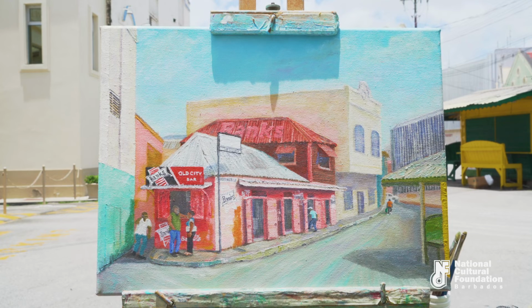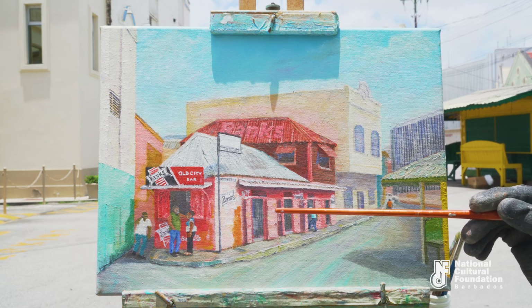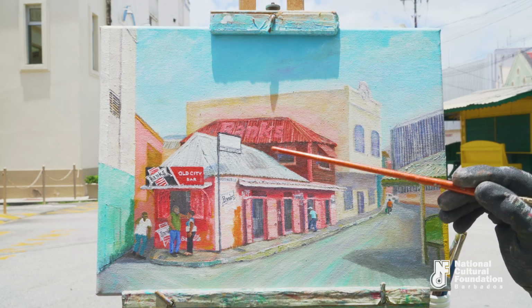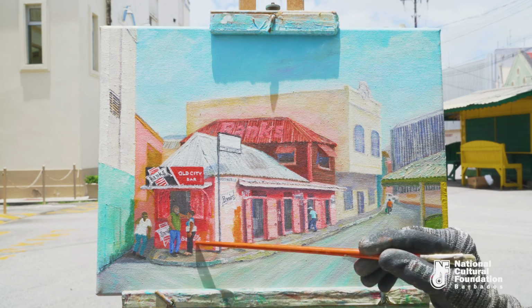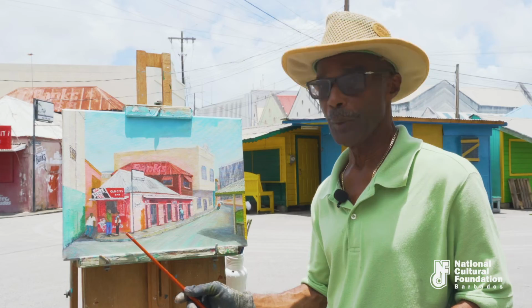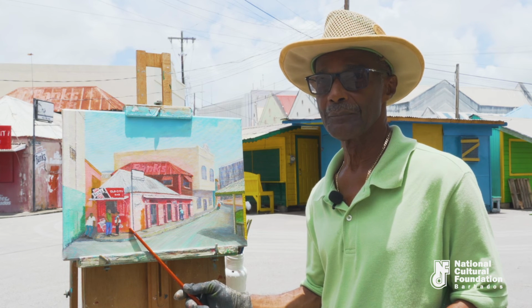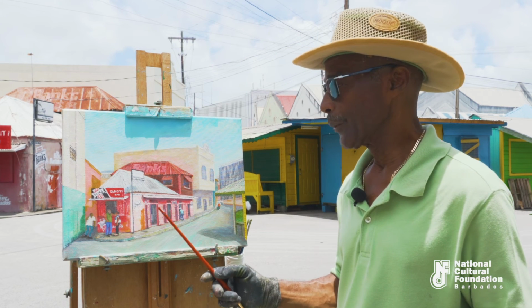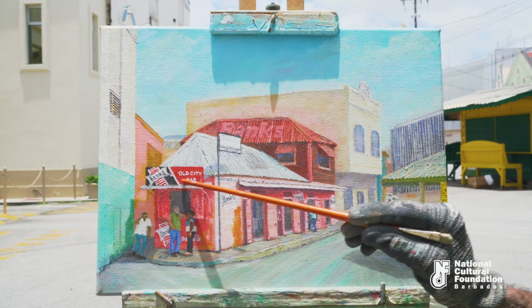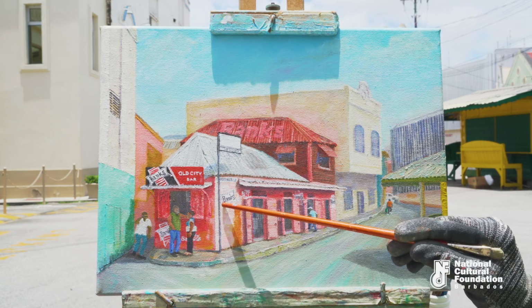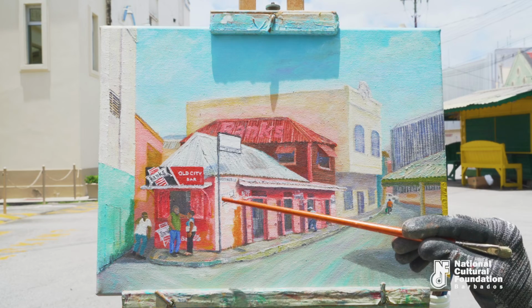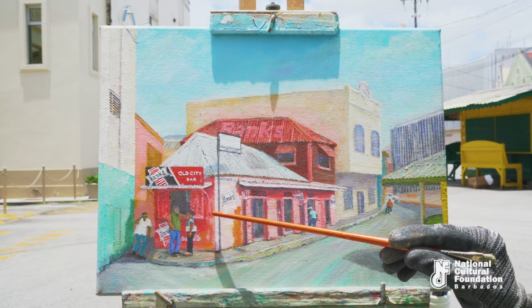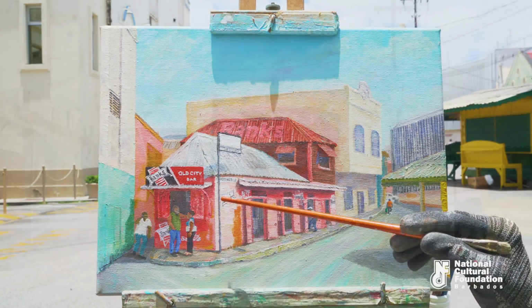Also, I decided to add some people traversing the area in keeping with this usually busy square. It is evident that the focal point is in this region. You can see also that there are some details given here: the Old City Bar sign, the bank sign on the building, and some other details.